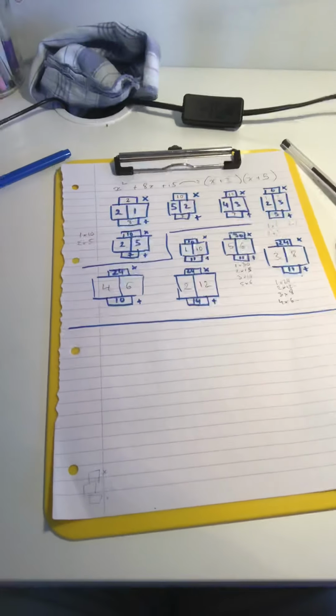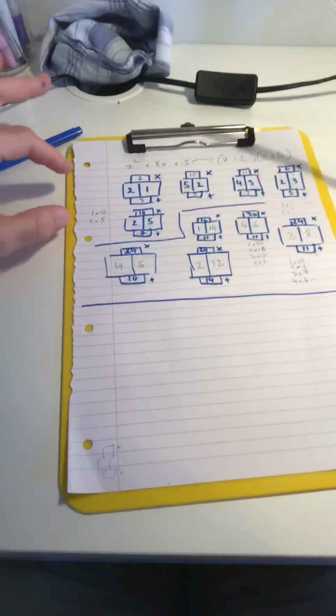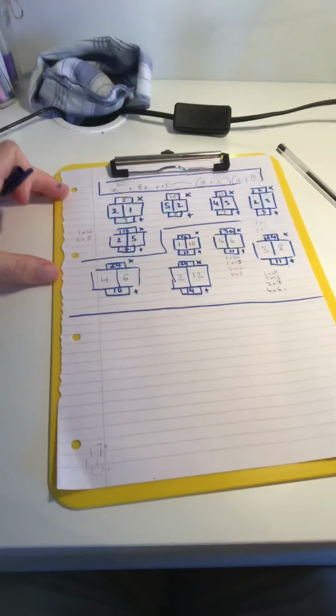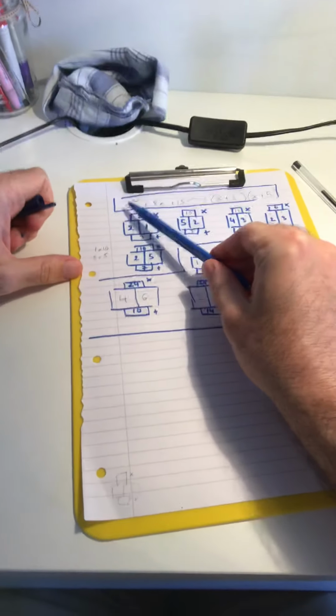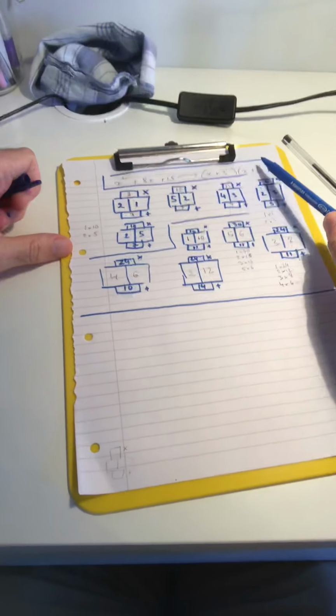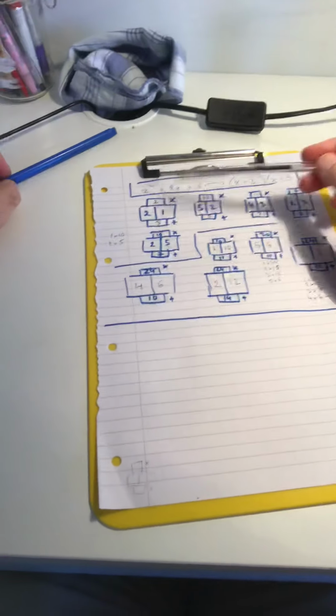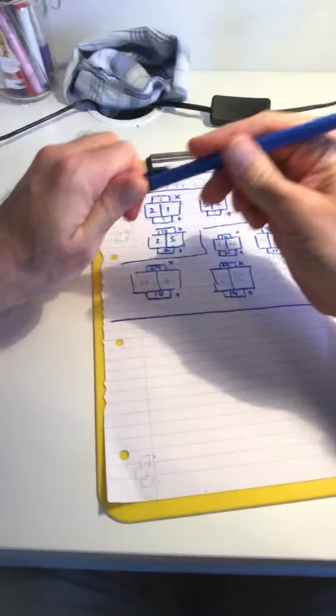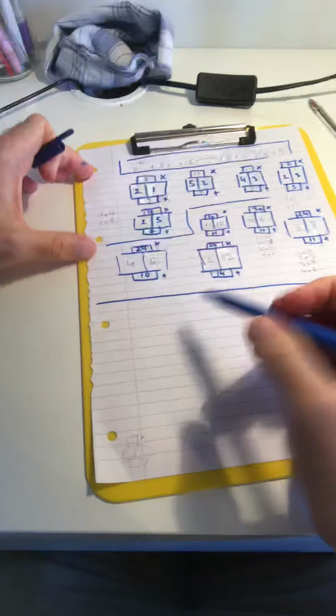Now, I'm going to see what's the link between this and my first question, what I started to mention first of all. I had x squared plus 8x plus 15. How did I manage to turn it into the brackets like this? Well, what I did in my head, I did exactly the same thing. So let's use that example.